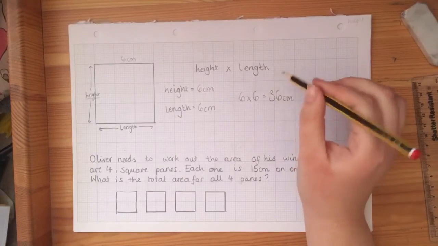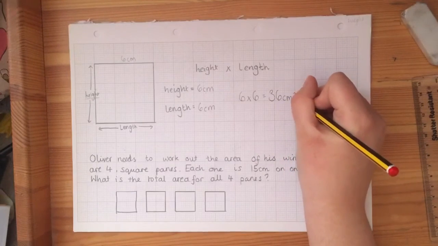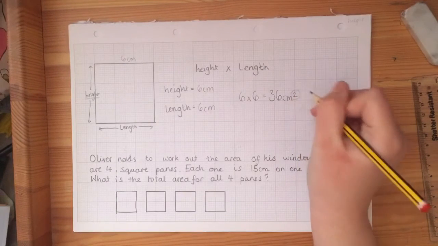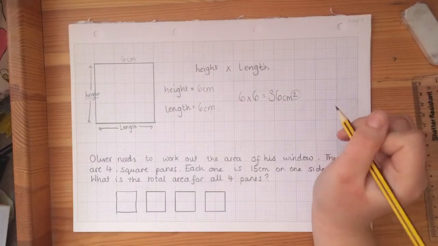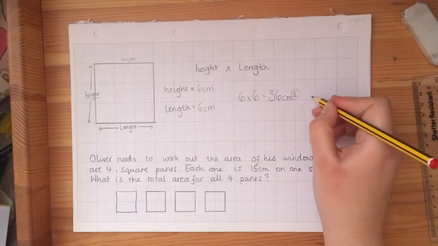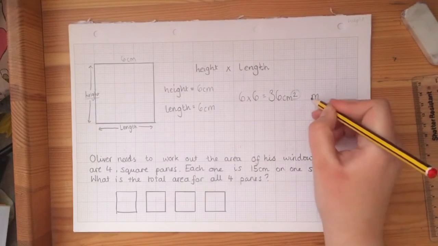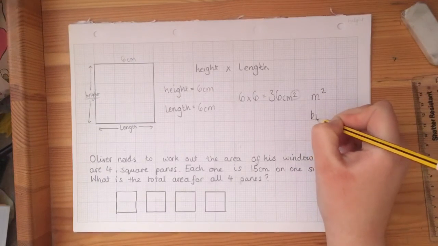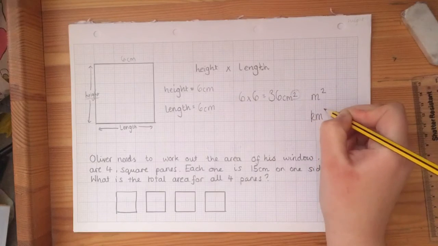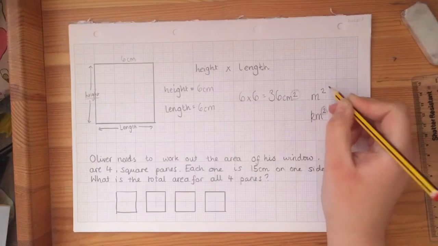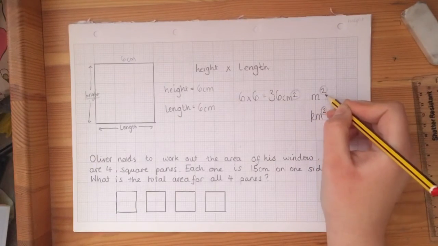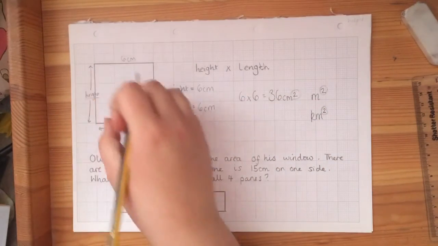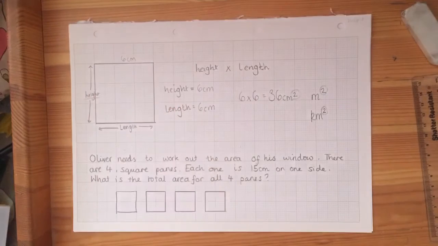Now I've been working in centimetres, so I put that down here, but when you work with area, you start to do centimetres squared. So when you do centimetres squared, all you do is you add a 2 after your centimetre. Sometimes you might be working in metres, so you would do metres squared. You might even be working in kilometres, so you do kilometres squared. But all of them still have the little 2 at the top. That just means that we're looking at the inside of this 2D shape. We're looking at the area.